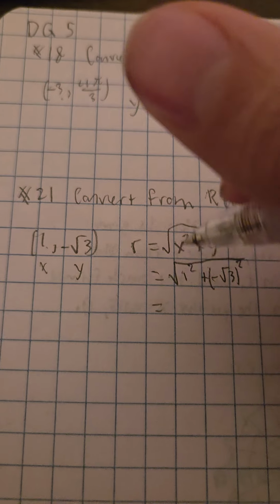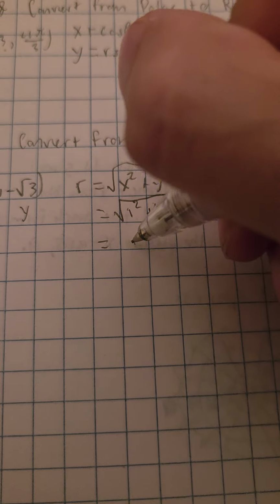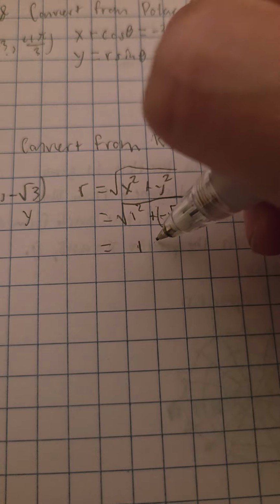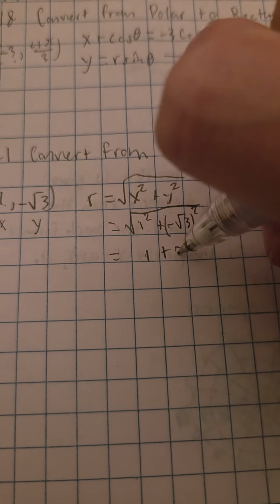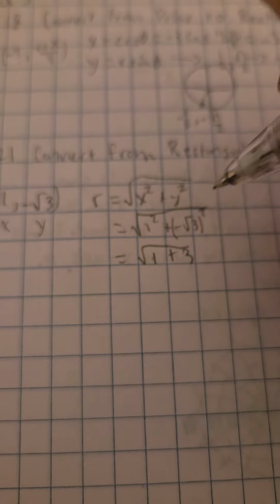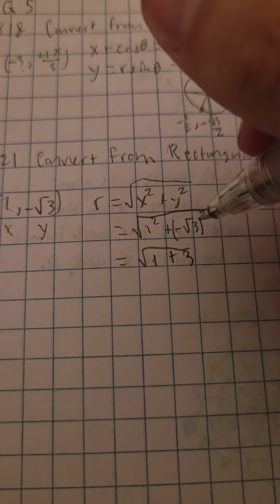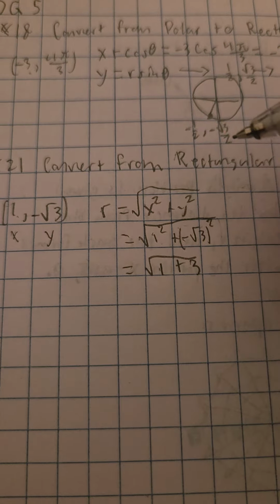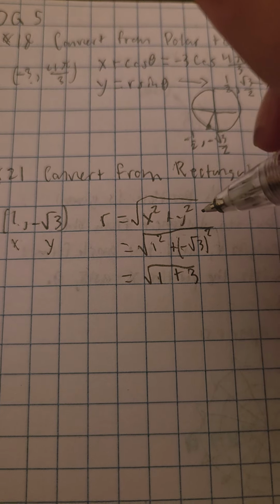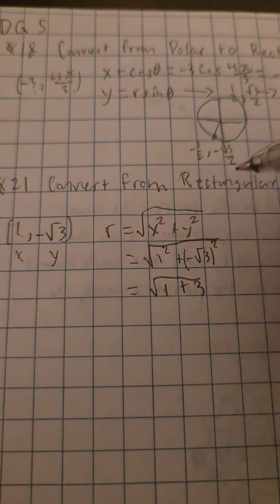So then that'll come out to 1 plus 3, because radical 3 times negative radical 3 squared turns into a positive 3.